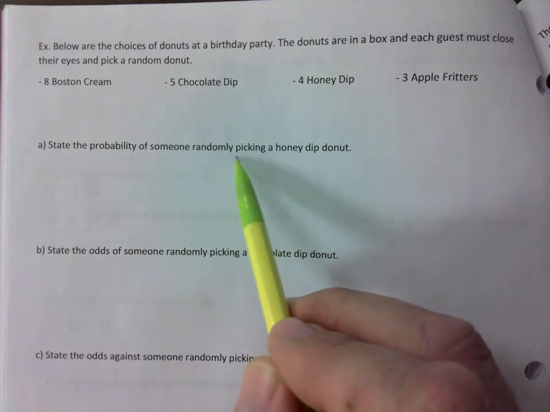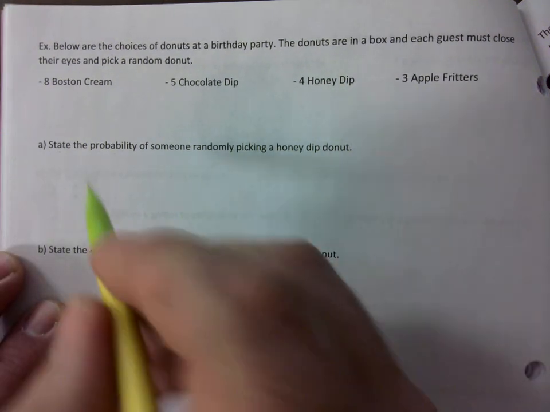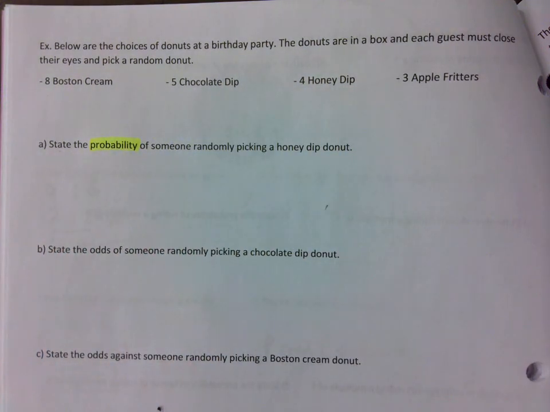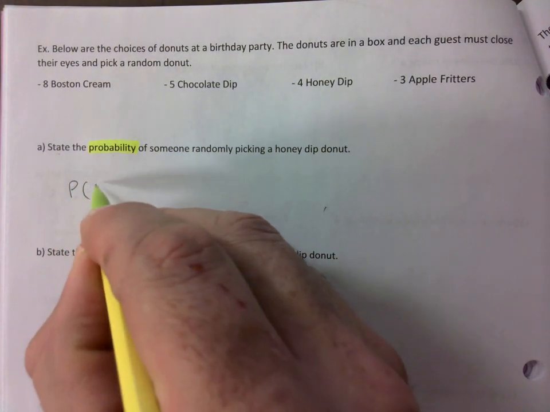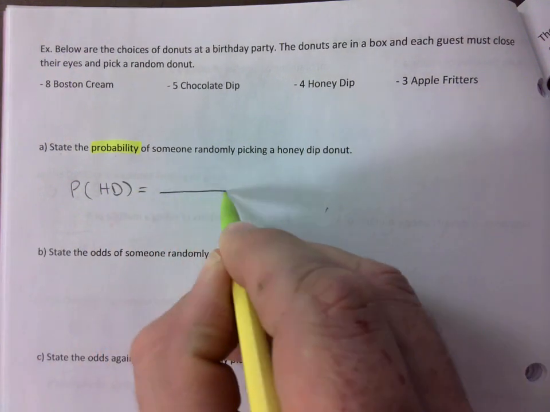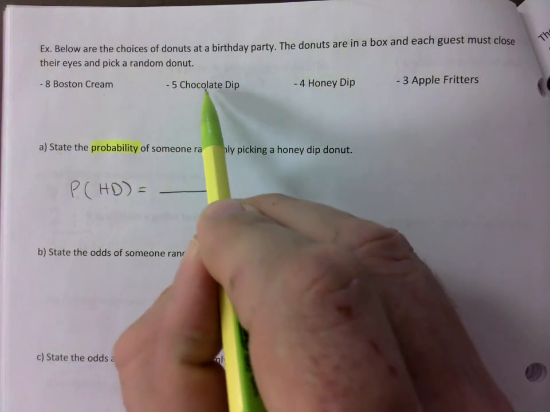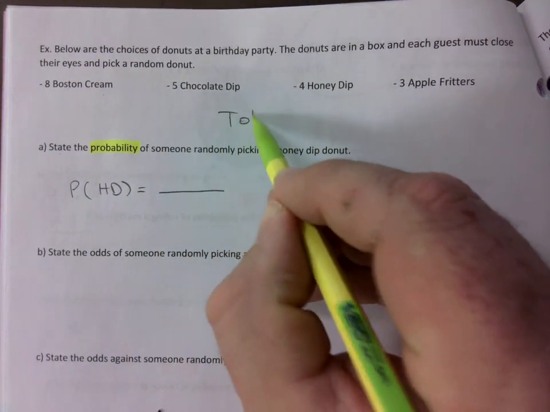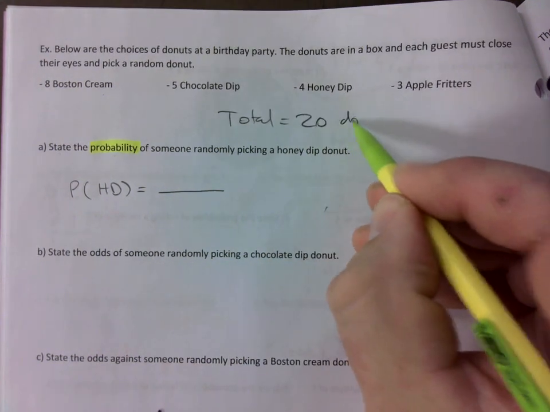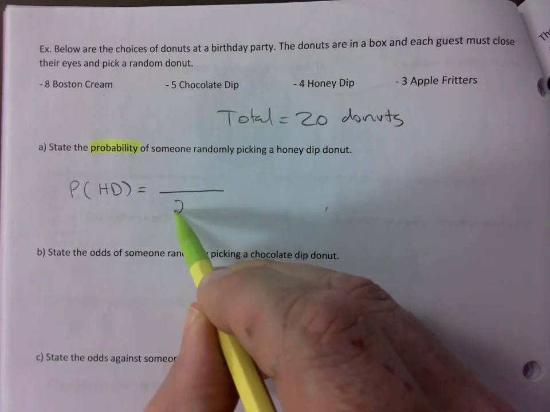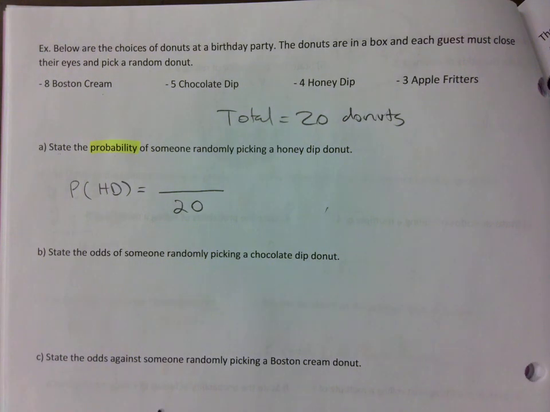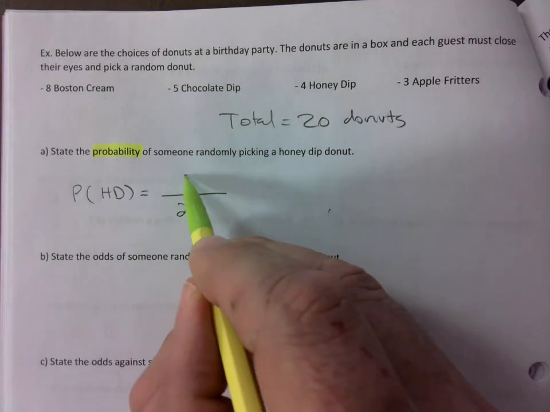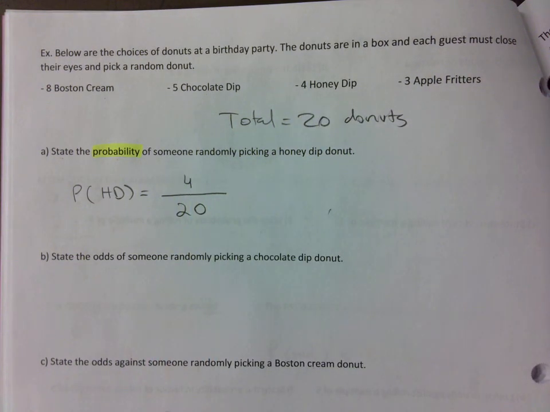State the probability of someone randomly picking a honey dip donut. Again, I want you to highlight because I'm mixing this up on purpose. We're talking about probability. So probability of honey dip, we need our total. So we're going to go 8 and 5, that's 13. 4 is 17, 3 is 20. So total is 20 donuts. So we know we're going to have the total here. That's what probability does. It compares to the total number of possible events. And we want honey dip, so we know it's only 4. I'm just going to leave it like that.